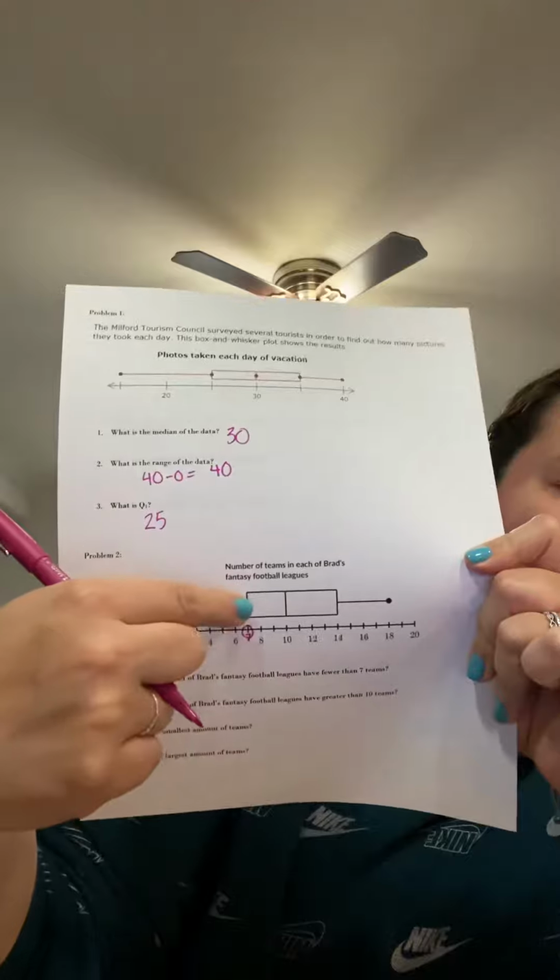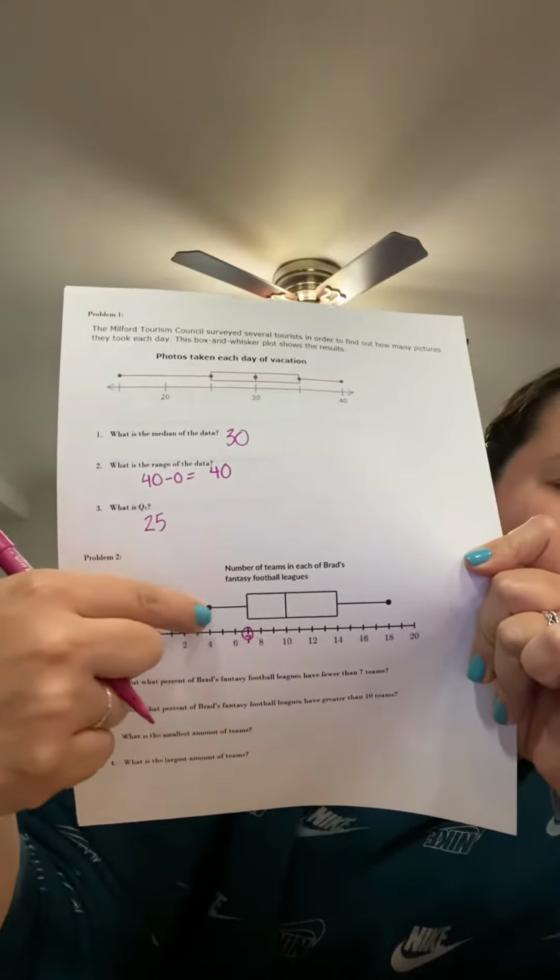All right, in this next one down here, number 1 says, about what percent of Brad's fantasy football leagues have fewer than 7 teams? Well, I see that 7 is right here. And that corresponds to Q1. And so fewer than that would be just this section right here, which would be 25%. Remember, that's that first quartile. Each quartile is 25%.